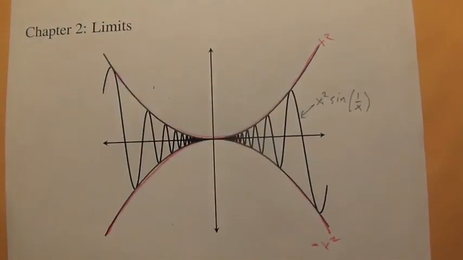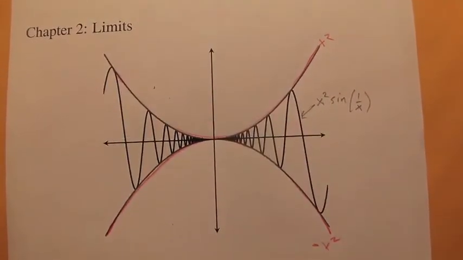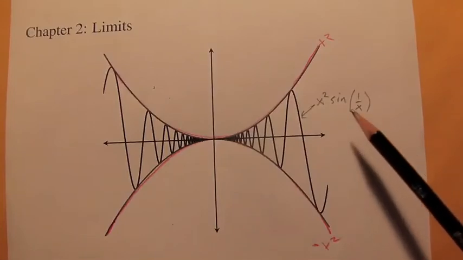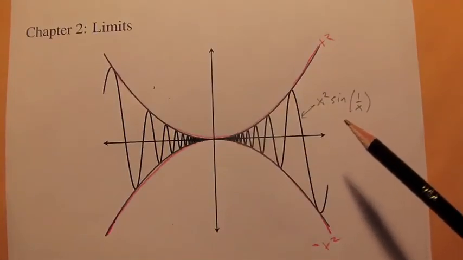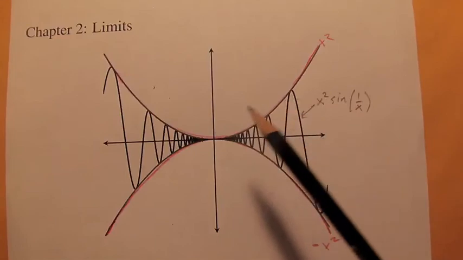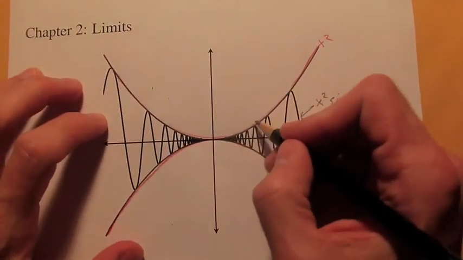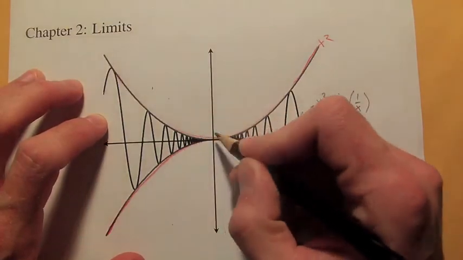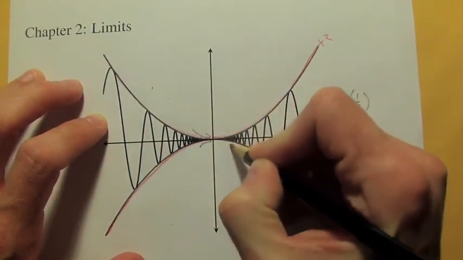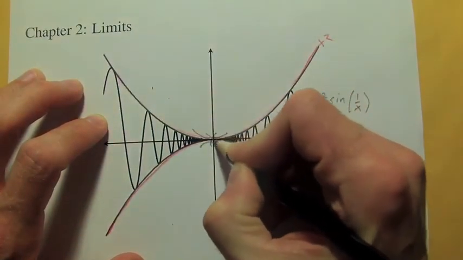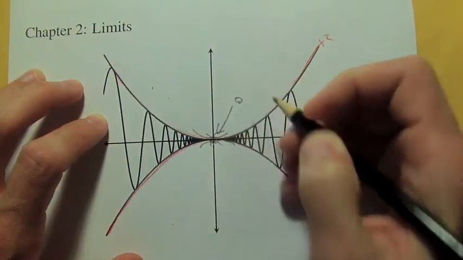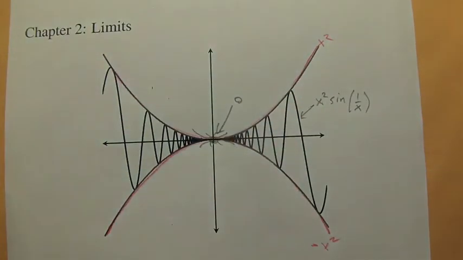I have to zoom in pretty close to get a really good look at this. But basically, this crazy looking sine type function is trapped between x squared and negative x squared. Therefore, we see that all three of them squeeze down into 0.